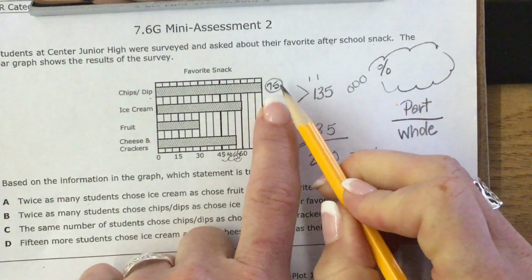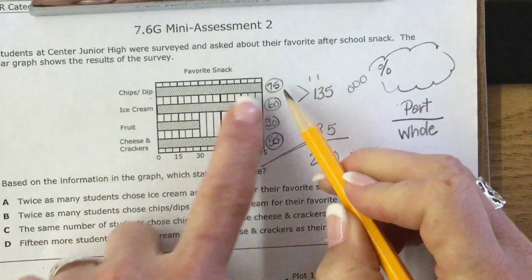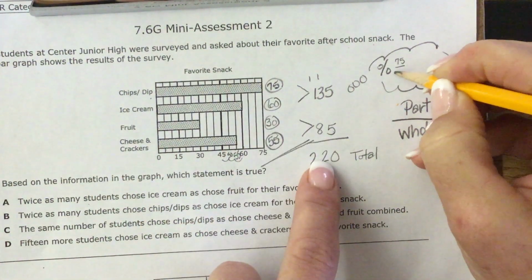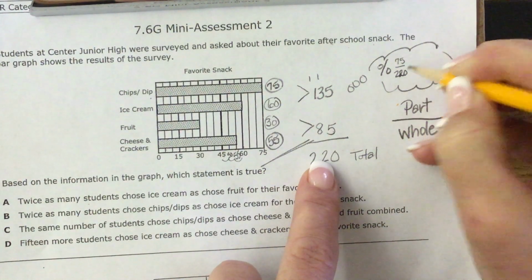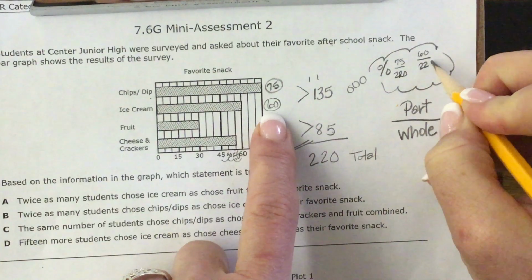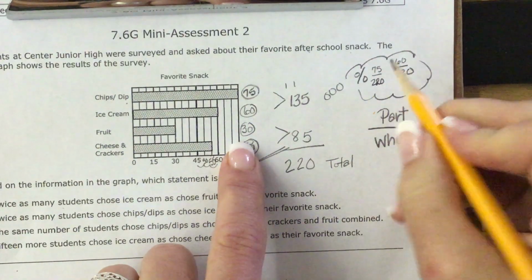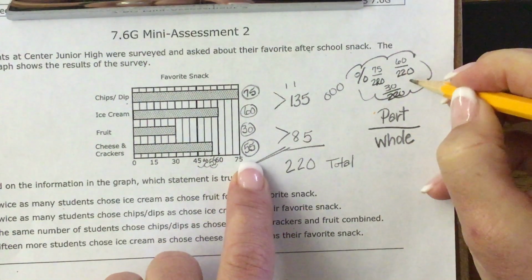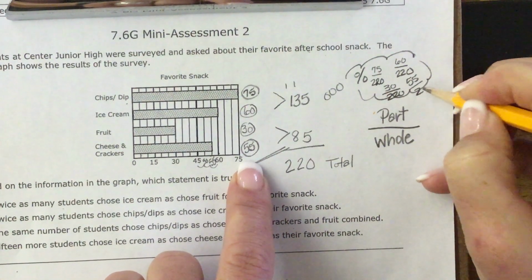So if I wanted to find the percentage of chips and dip, it would be 75 divided by 220, or 60 divided by 220, or 30 divided by 220. I think you get the idea, right?